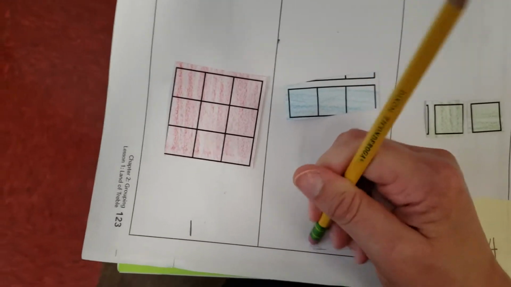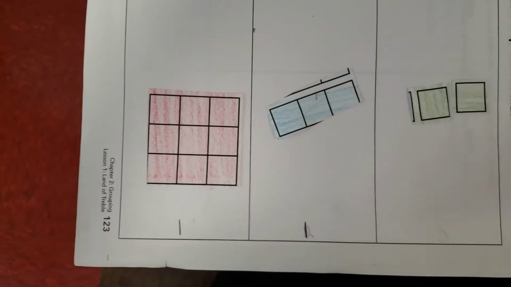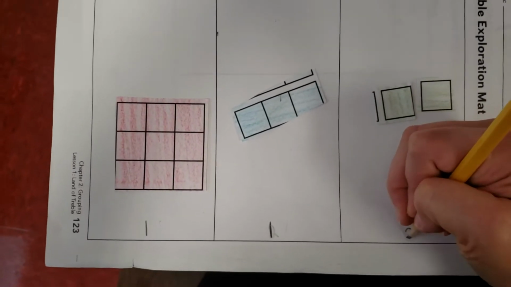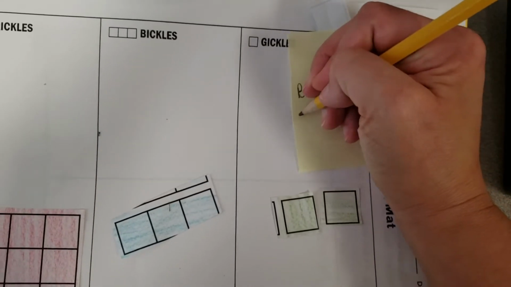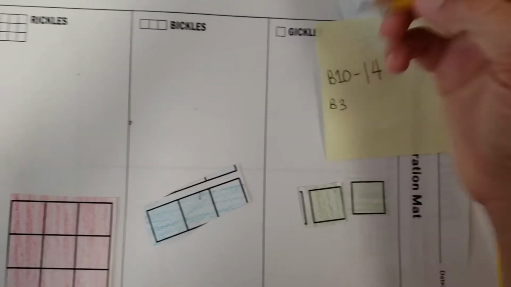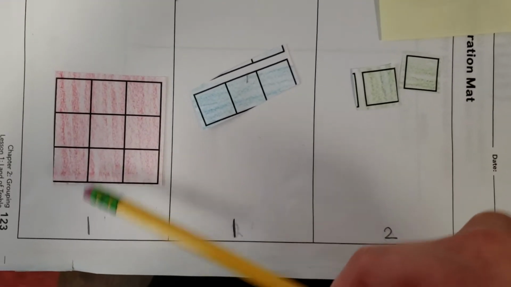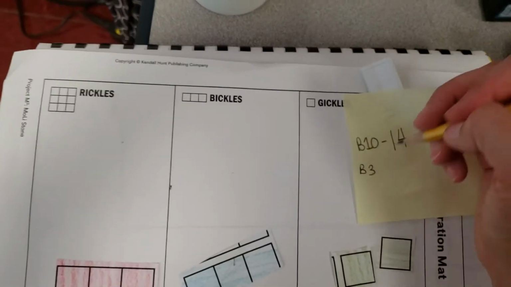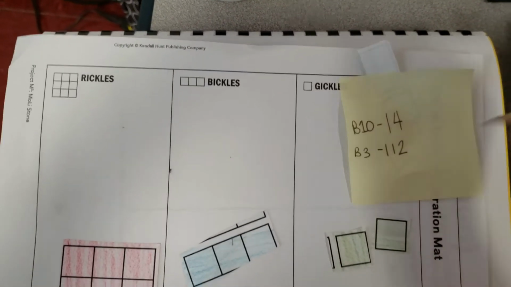So when I look at 14 in base 10, in base 3 what I have is 1 in this place, 1 in this place, and 2 in this place. If we were reading this like normal, it would read as 112. So 14 in base 10 is 112 in base 3.